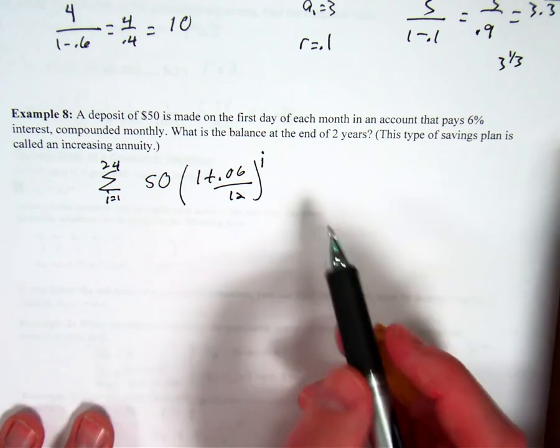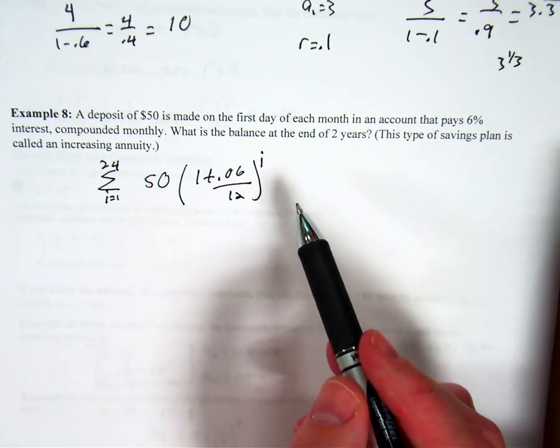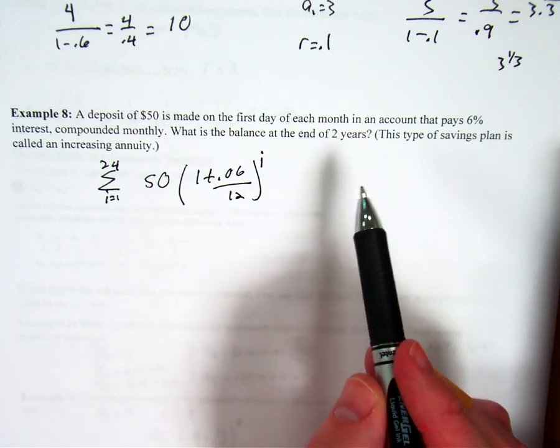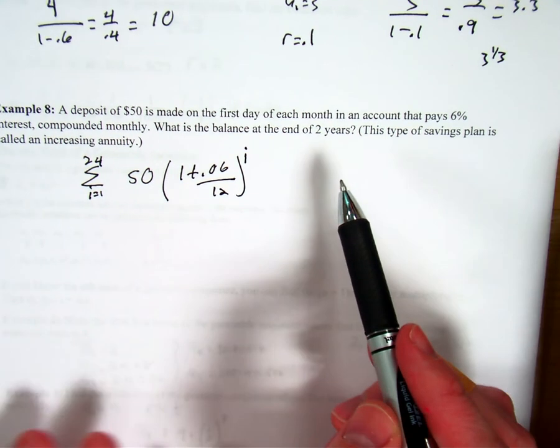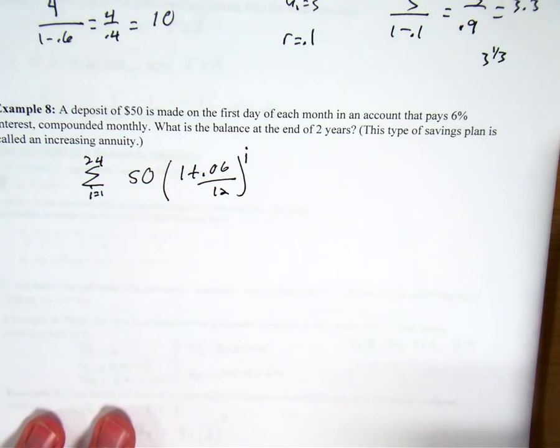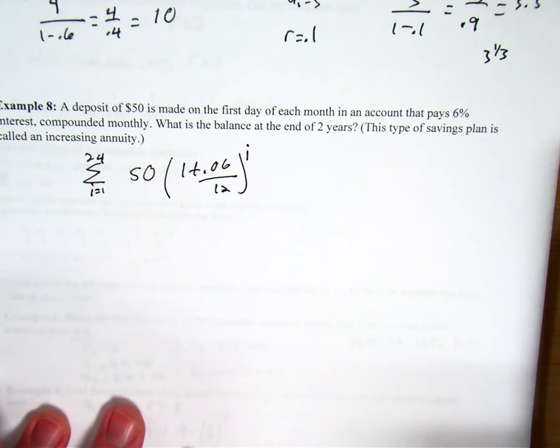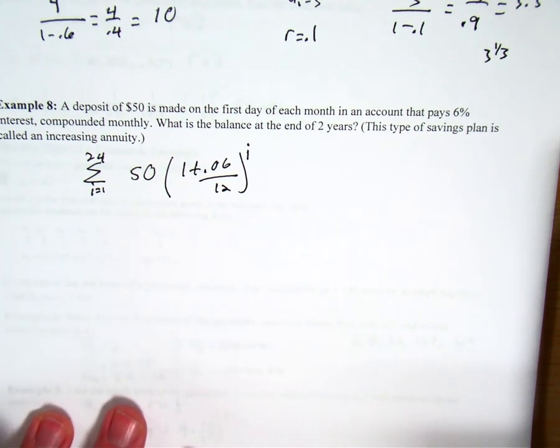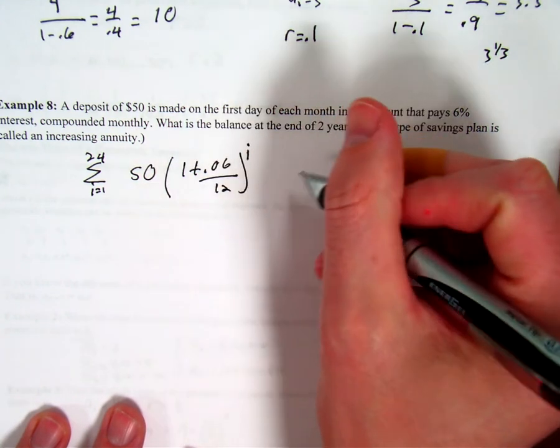So we have 24 terms. Okay, so this is going to look like, let's see, 0.06 divided by 12. Is that 0.005? That's going to be the 0.005.